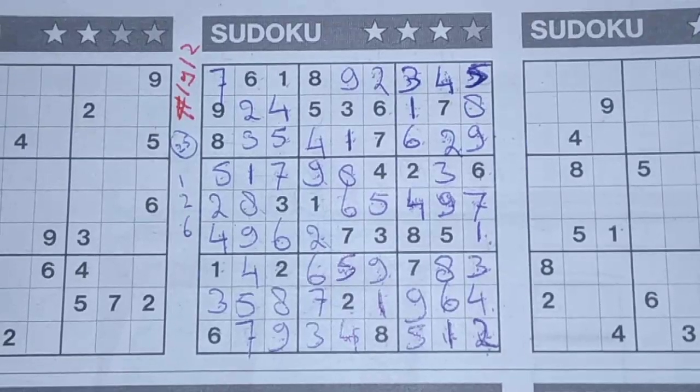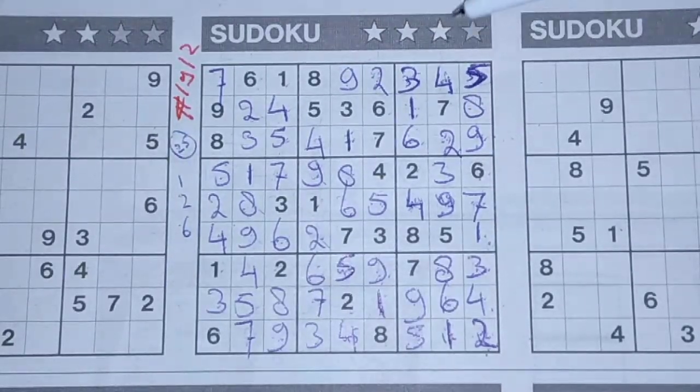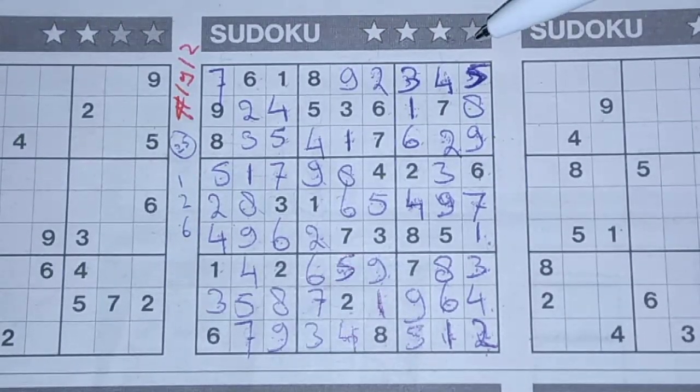Finish in 12 minutes. Wow! This one is very quick to solve. This 3 stars Sudoku, and I like this one.